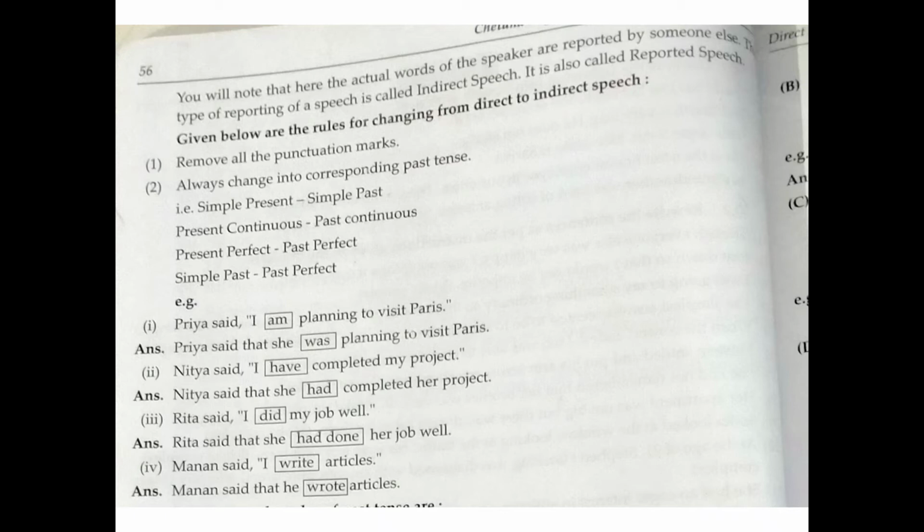Okay, then the next is present perfect tense. Present perfect tense will be converted into past perfect tense. For that, see "Nitya said, I have completed my project." Here "have" means present perfect tense. So Nitya said that she had completed her project. Here have becomes had. So this is how we convert present perfect tense into past perfect tense.